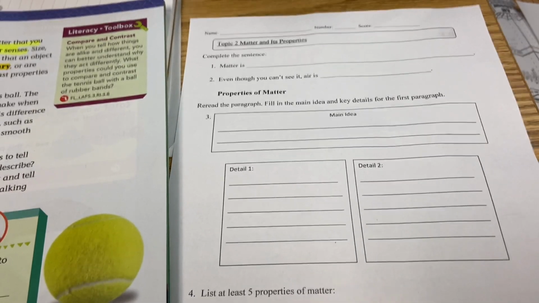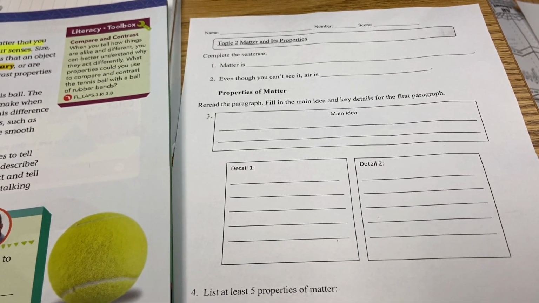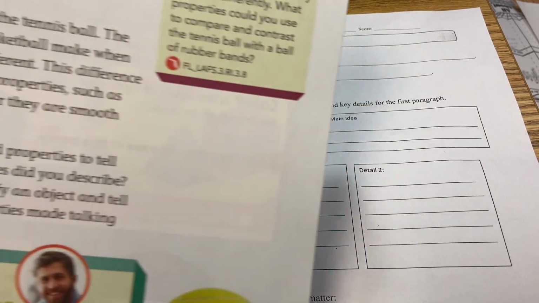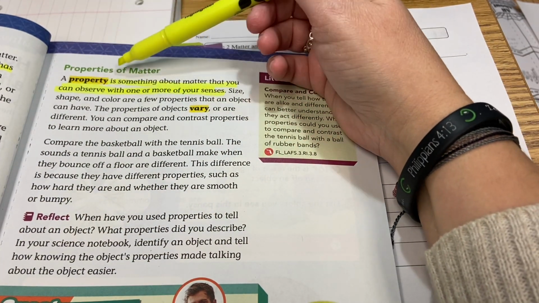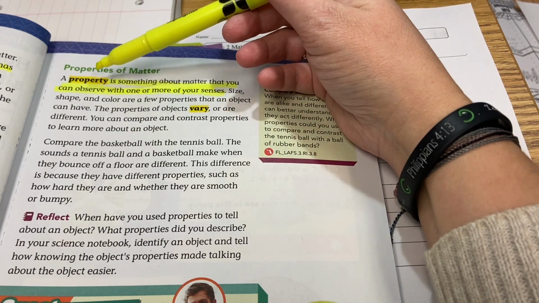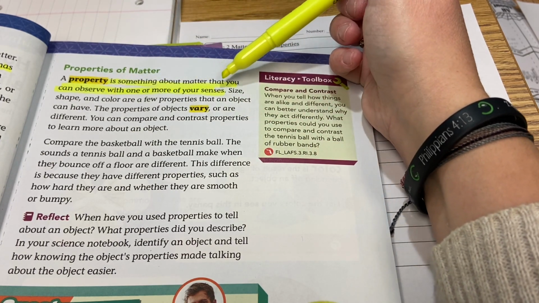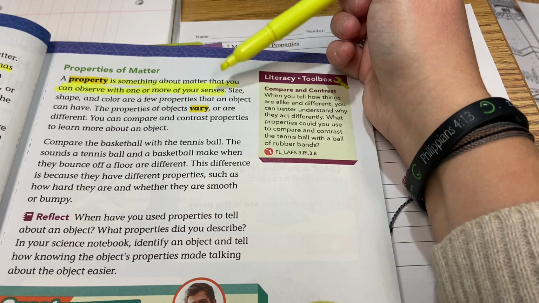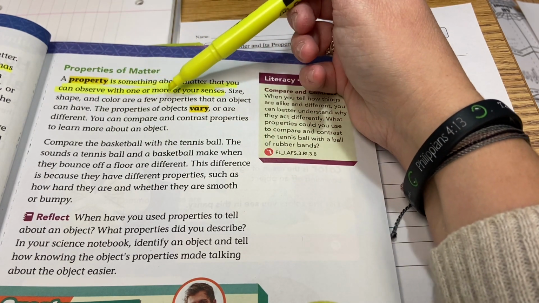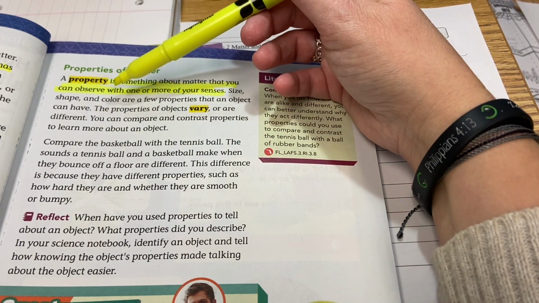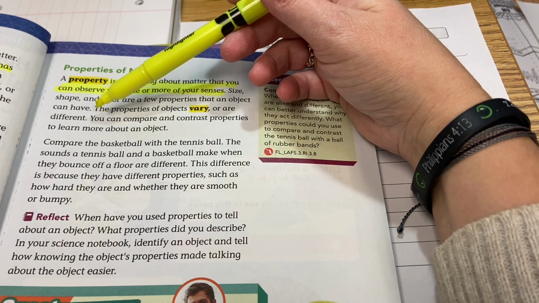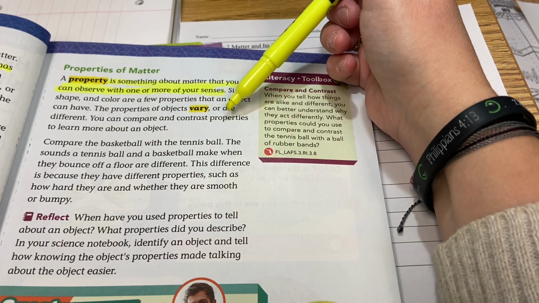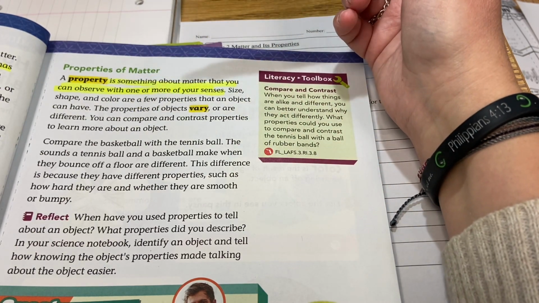It says reread the paragraph, fill in the main idea and key details for the first paragraph. So we're looking back just at the properties of matter. A property is something about matter that you can observe with one or more of your senses. Size, shape, and color are a few properties that an object can have. Properties of objects vary or are different. You can compare and contrast properties to learn more about an object.